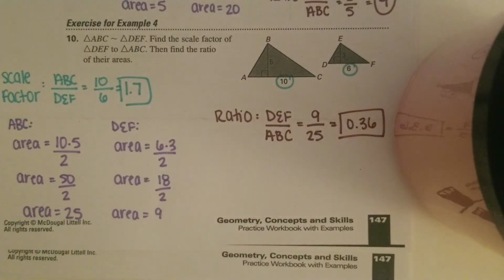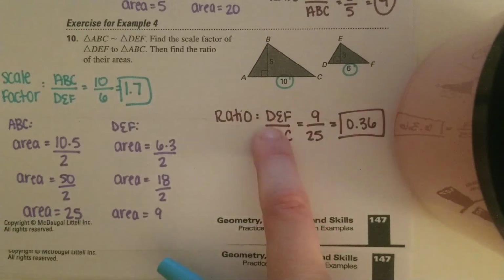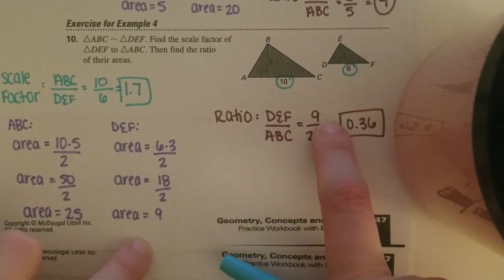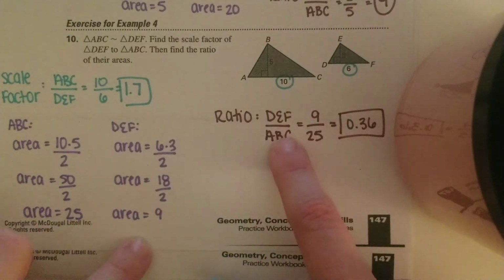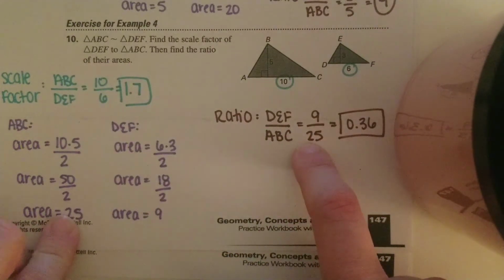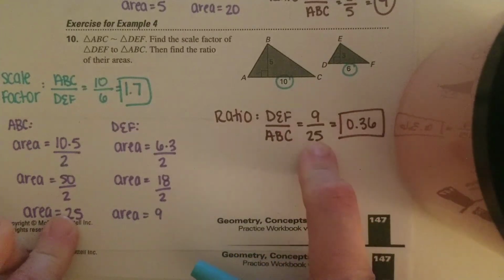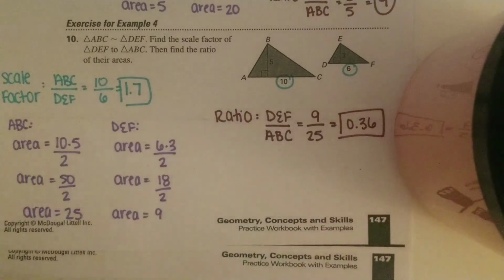We got to write our ratio or our fraction. So DEF over ABC. The area for DEF we said was 9. Plug that in. Area for ABC we said was 25. Plug that in as well. You can divide that fraction and you get 0.36.